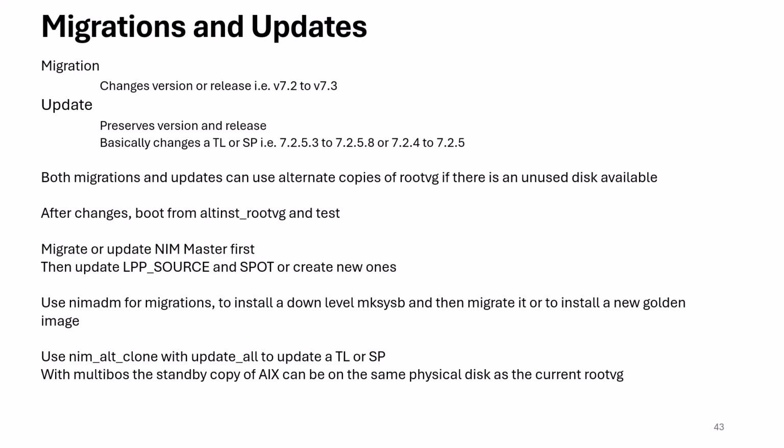If you're doing migrations, you can use NIMADM, and it can be done a couple of different ways. You could take a down level mksysb and migrate it to a new mksysb, or take that mksysb and migrate it and install it, or install a new golden image. There's multiple flavors of this that you can do. And you can use nimalt_clone with an update_all to update a TL or SP. And I'm going to touch on multibos a little bit later.